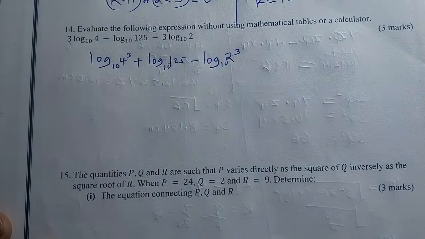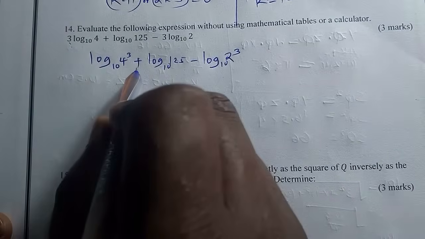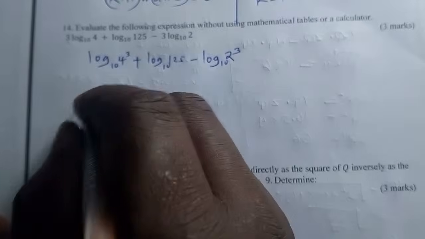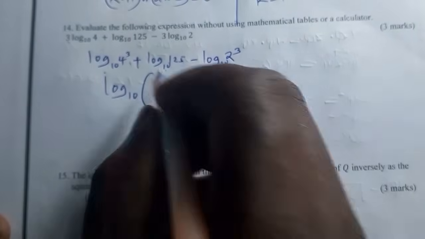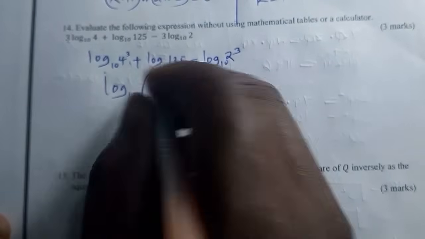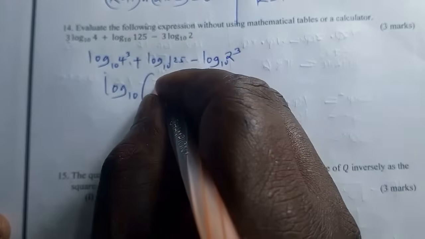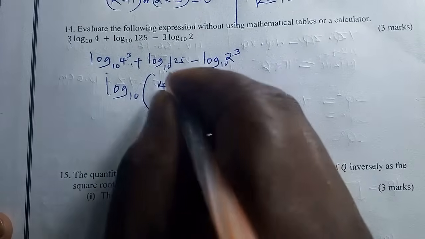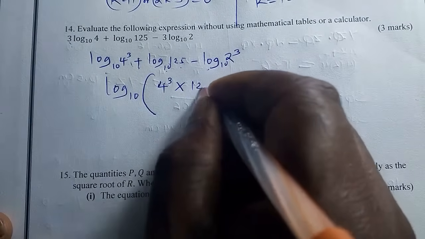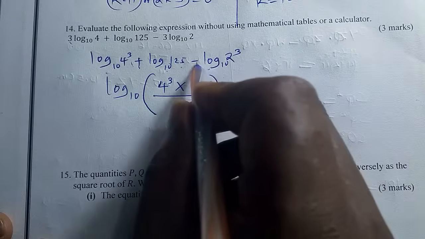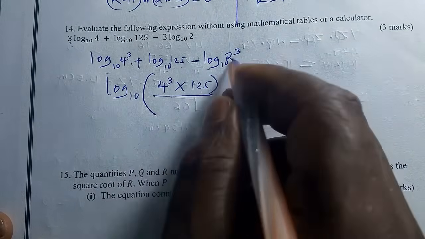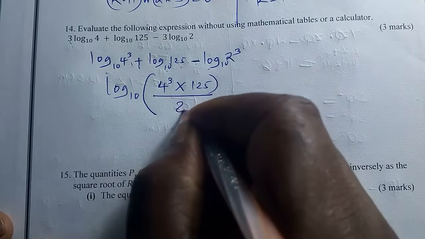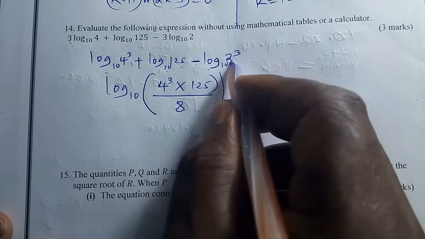That is the first law we need to understand. When it is addition, it means multiplication, the common factor is log. So log base 10 is the common factor, which is 4 raised to power 3 times 125, and minus means division. We divide by 8. 8 is 2 raised to power 3.